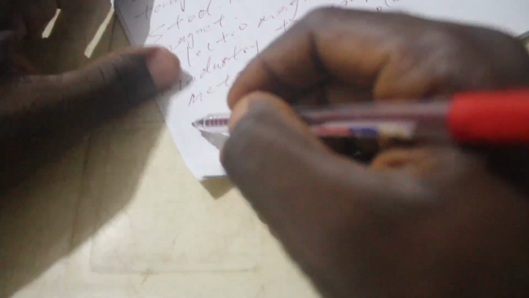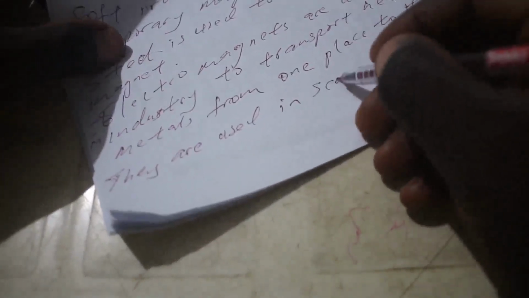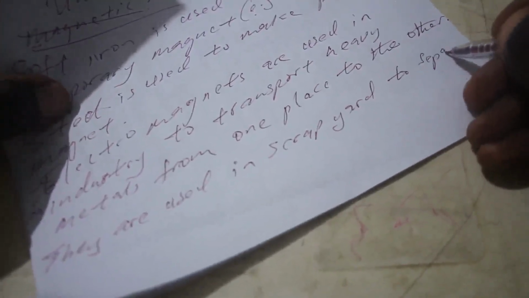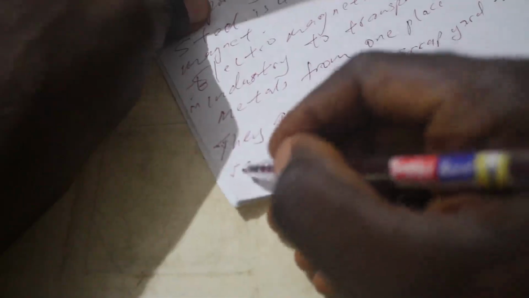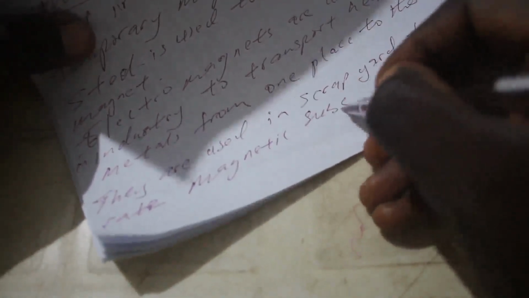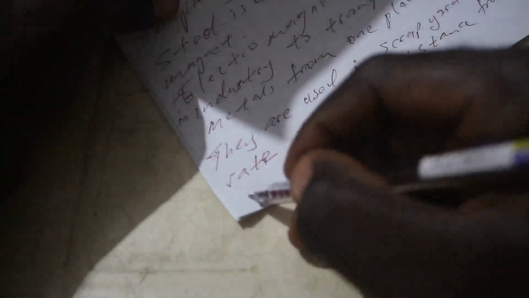They are also used in scrapyards to separate magnetic substances from non-magnetic substances, and this is another separation technique in chemistry.